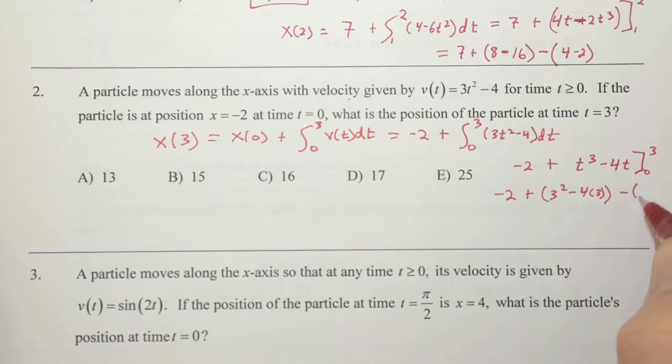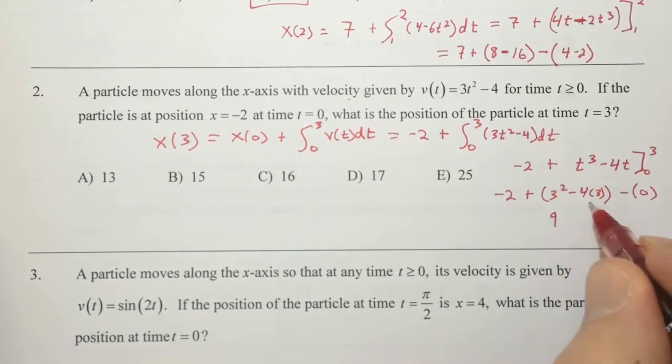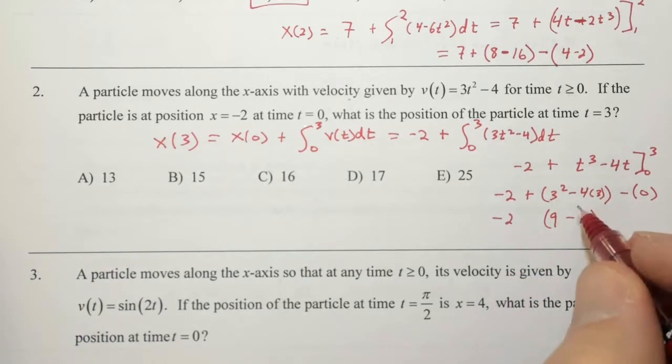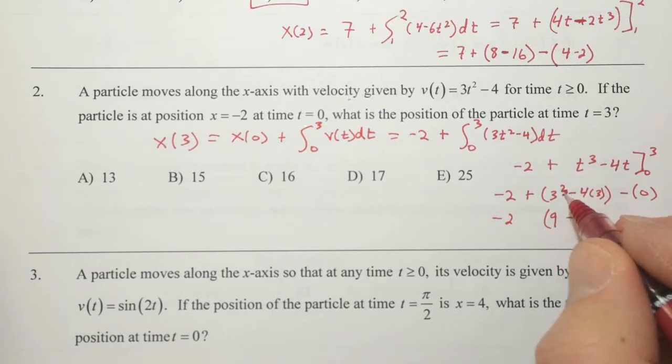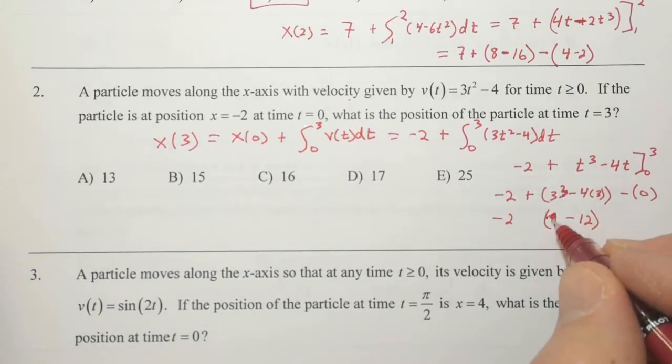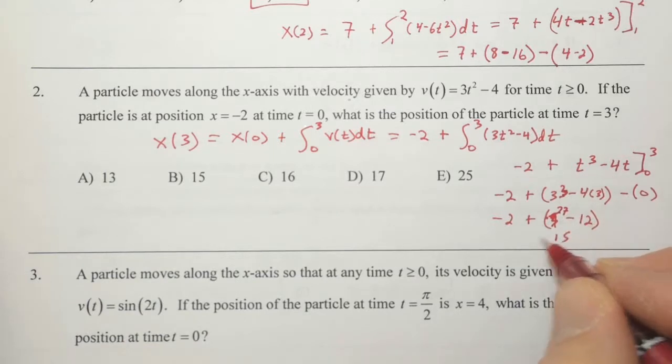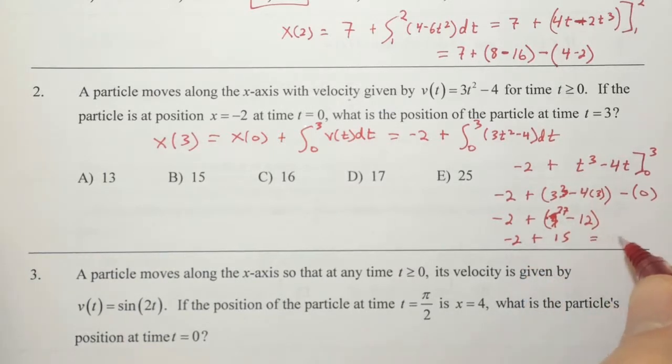When we plug in 0, we get 0 in both cases. 3 cubed is 27, not 9. 4 times 3 is 12, so we have 27 minus 12, which is 15, and negative 2 plus 15 gives us 13.